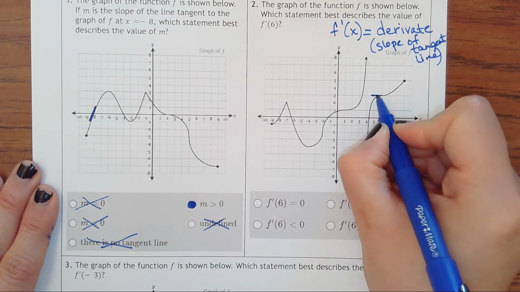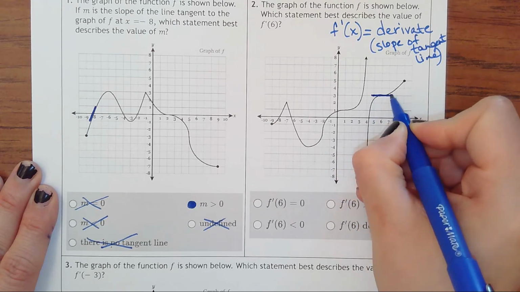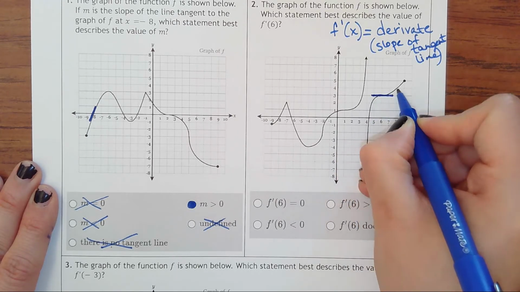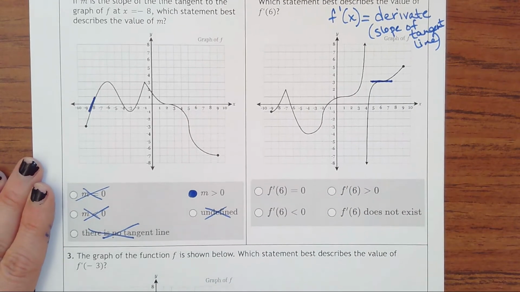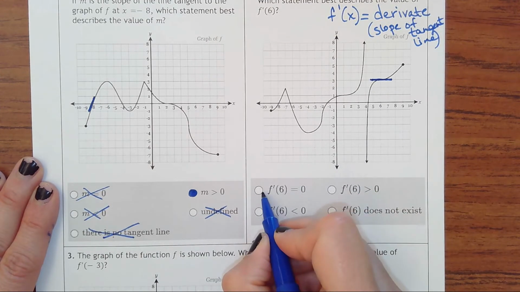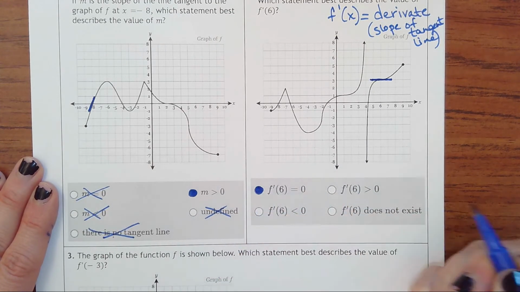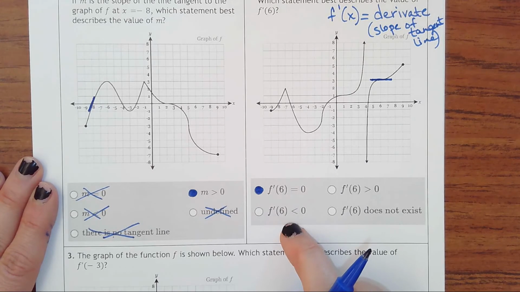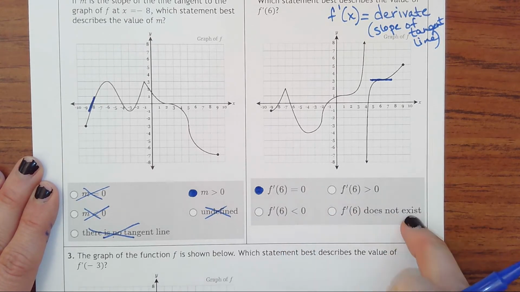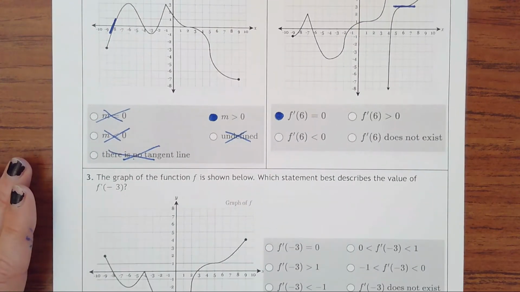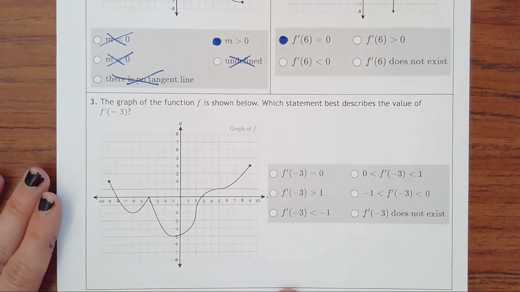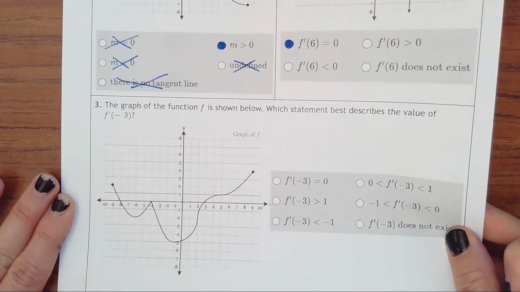Looks like it flattens out momentarily, it kind of changes concavity here. And so that slope would be a slope of 0. This would be if it was negative, this would be if it was positive, this would be if it was vertical, it would not exist. And then the last one is the hardest one out of these three.